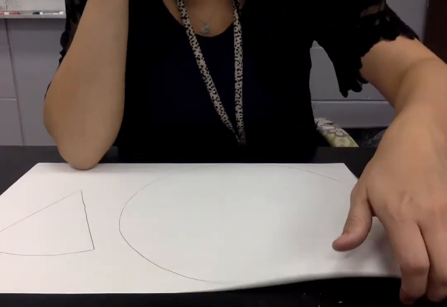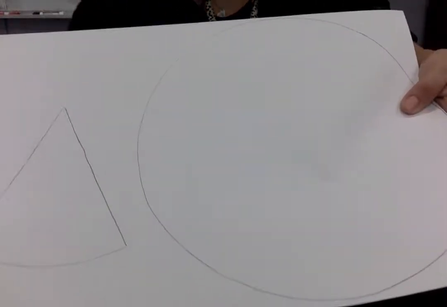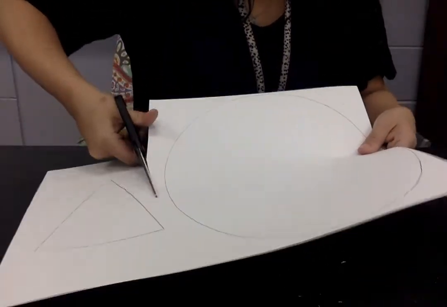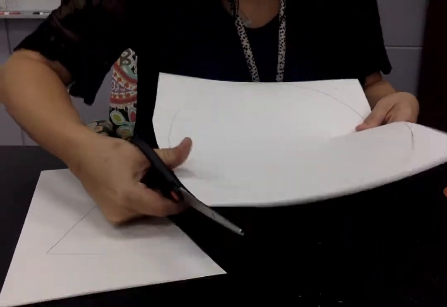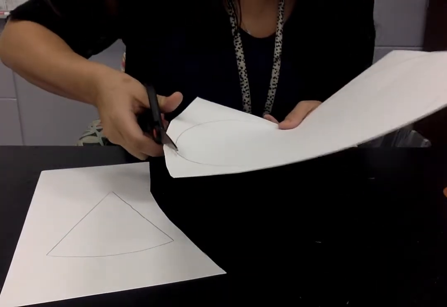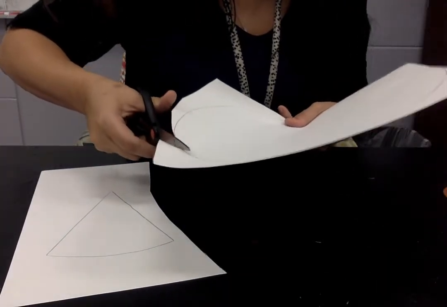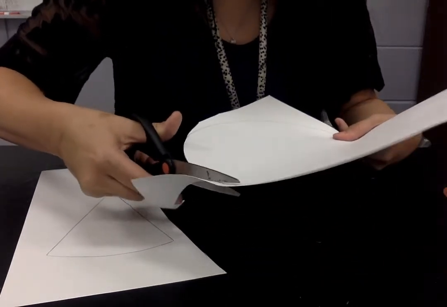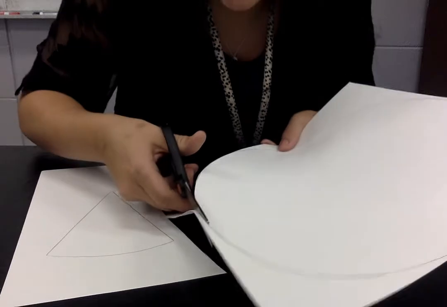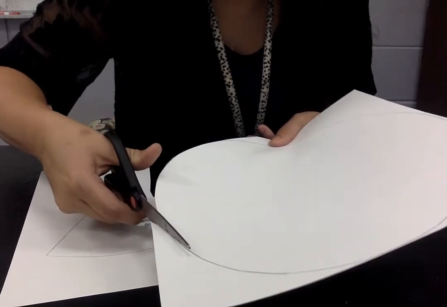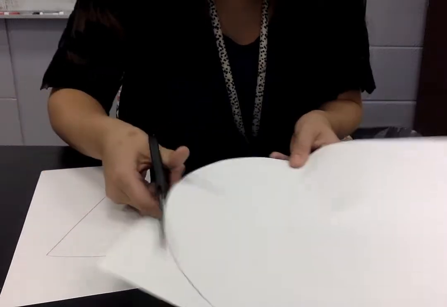Okay, so now you're going to cut out your shapes. I'm just going to get rid of this side really quick so it's easier to cut. Now, when you are cutting your stuff out, I do not want to see your circle looking like you cut it with a chainsaw. You should be making it nice and smooth and cutting on the lines. Take your time.